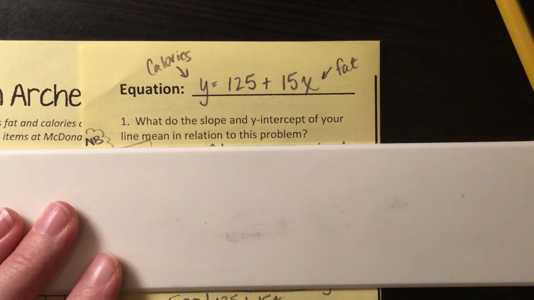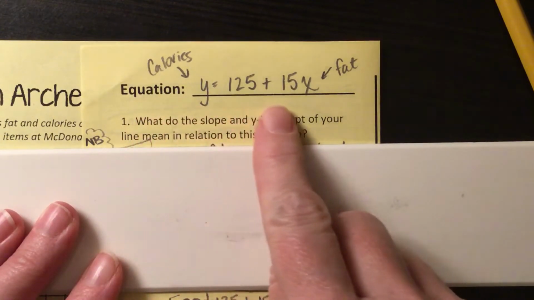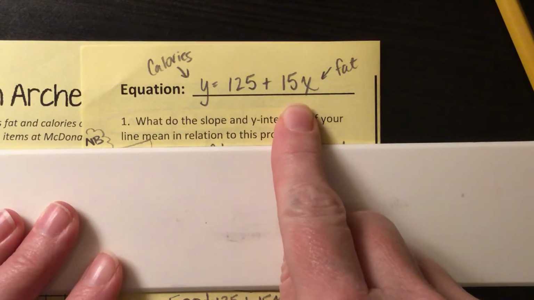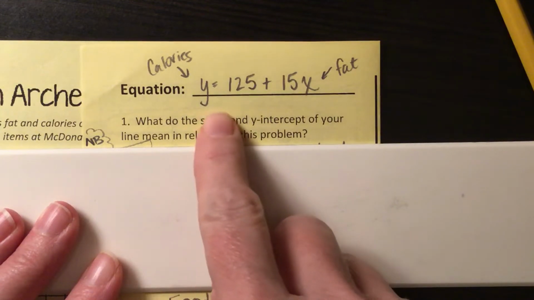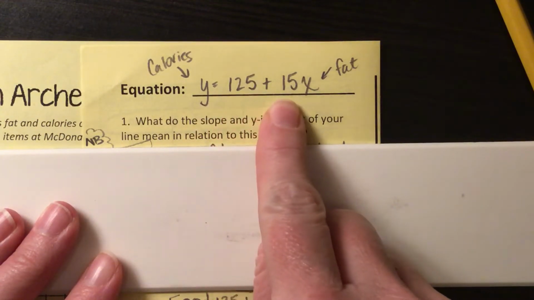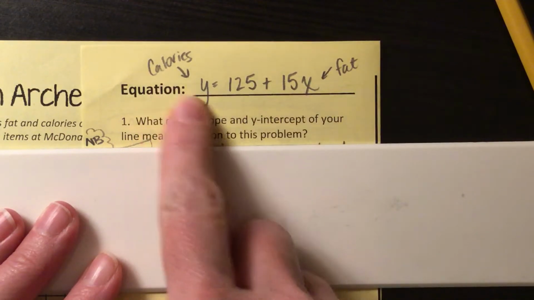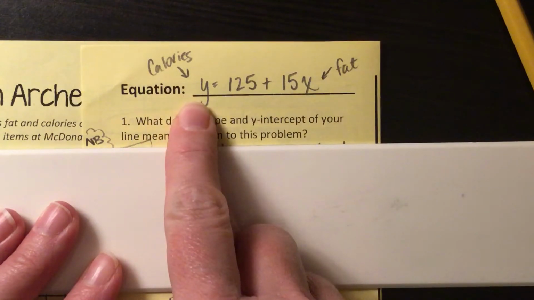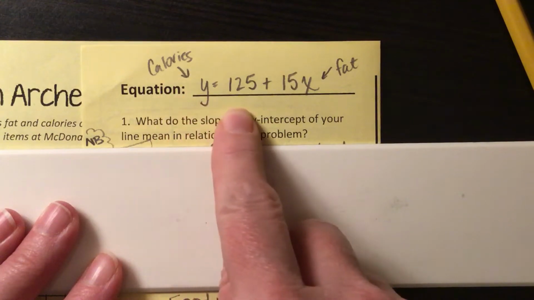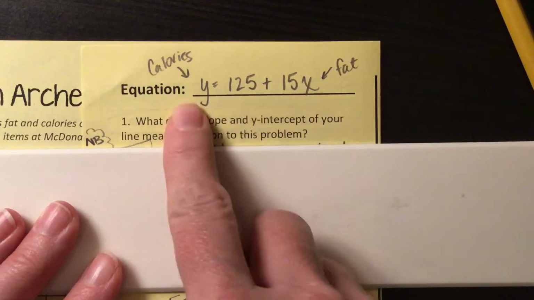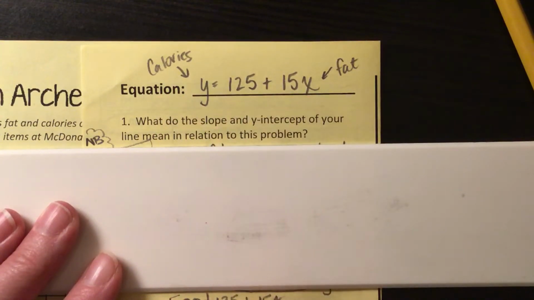Okay, now that you've done the analysis, that's the hard part. You should have written your equation here on the last step, where again we have our y-intercept and we have our slope. Make sure you've labeled your x as fat and your calories as y, because this is going to tell us where we're going to substitute numbers in as we answer some questions.